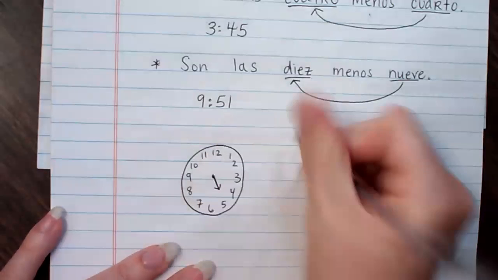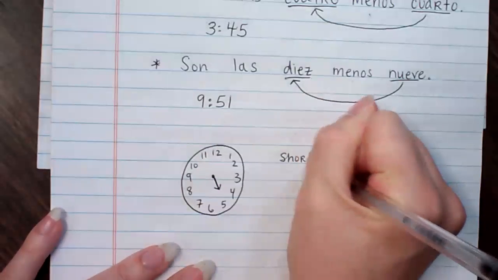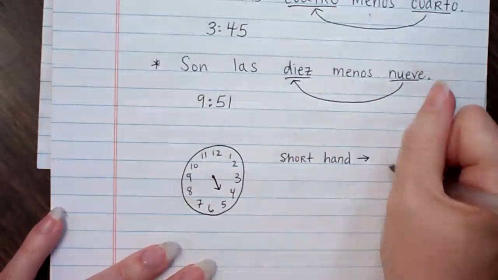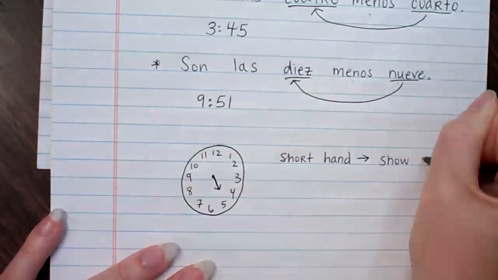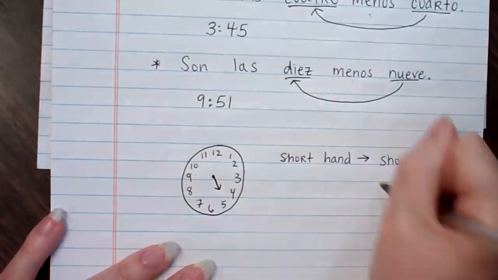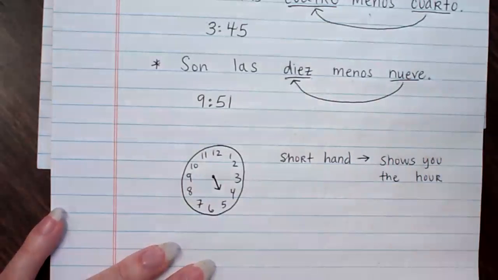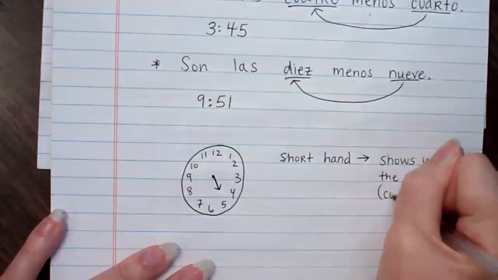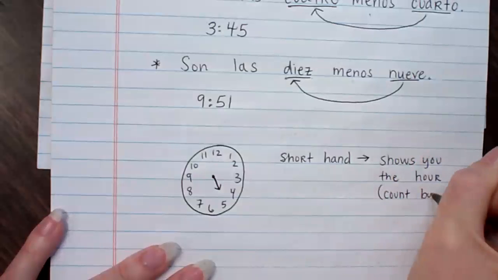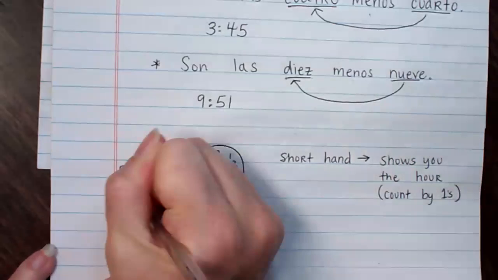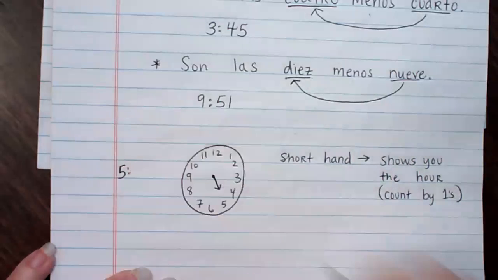So your shorthand, here's what it's going to do. It's going to show you the hour. And you are going to count by ones. So if it is pointing to 5, our hour would be 5 o'clock.